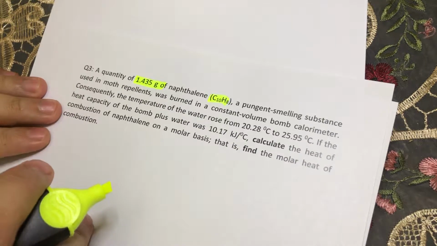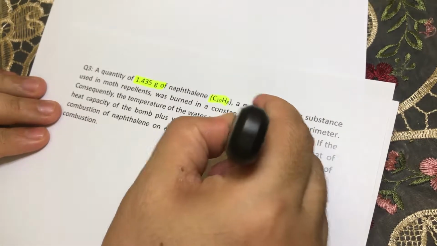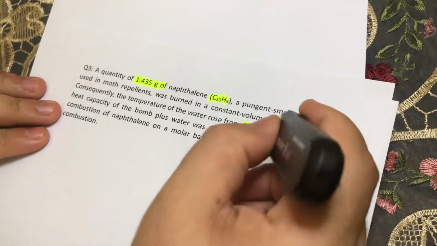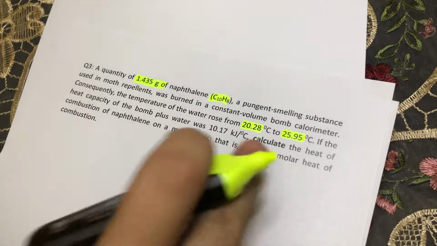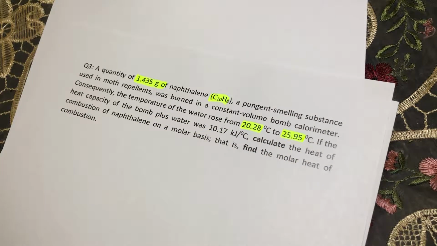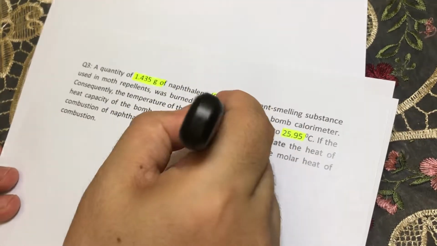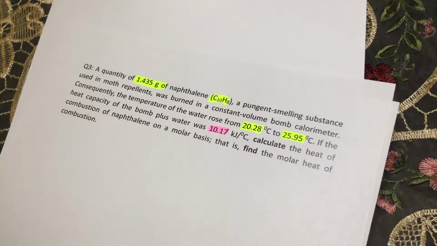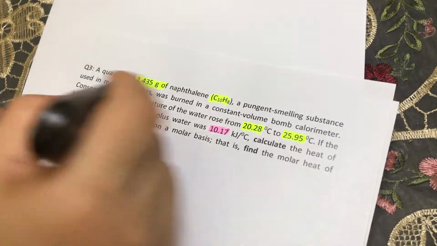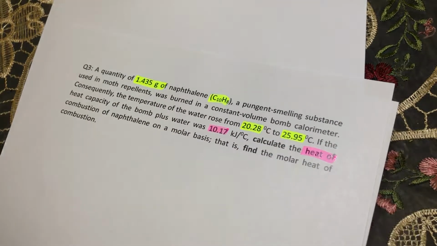Consequently, the temperature of the water rose from 20 to 25. So this is the final temperature, this is the initial temperature. If the heat capacity, let's mean C, is equal to 10.17, calculate the heat of combustion Q of naphthalene, and find the molar heat of combustion.